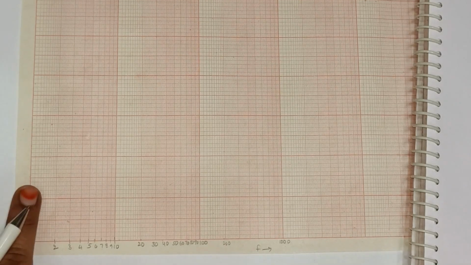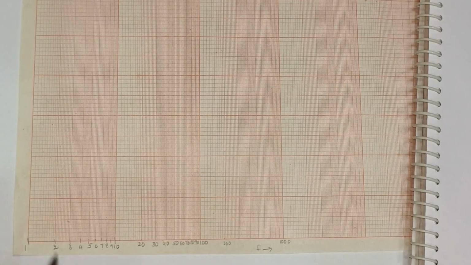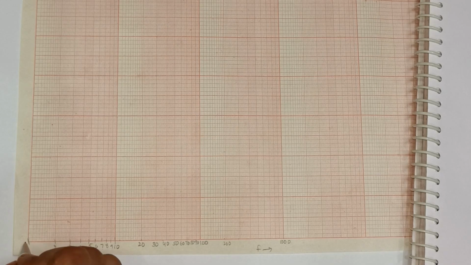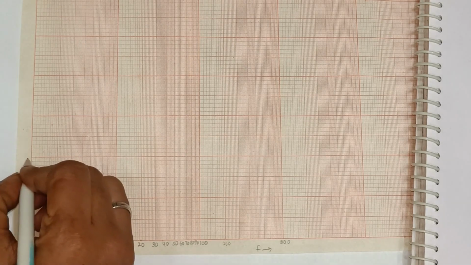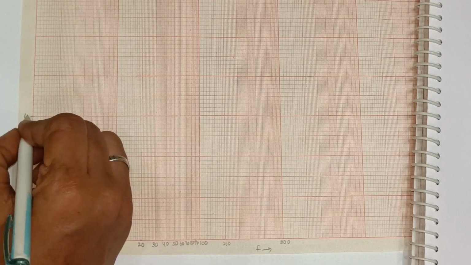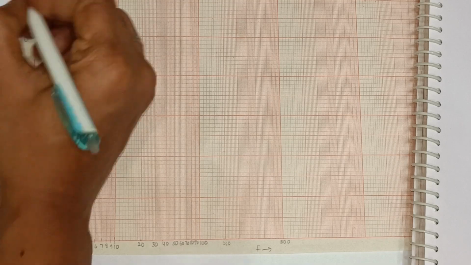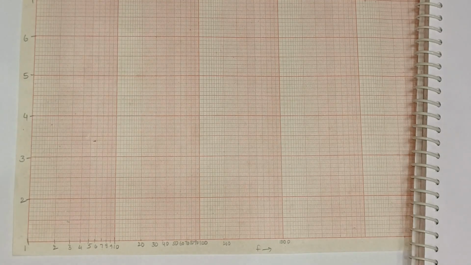And on the y-axis, our scale is normal, and our current readings vary between 4 and 7. So I am taking an ordinary scale. This starts with 1, this is 2, this is 3, 4, 5, 6 and 7. So let's start marking the points.